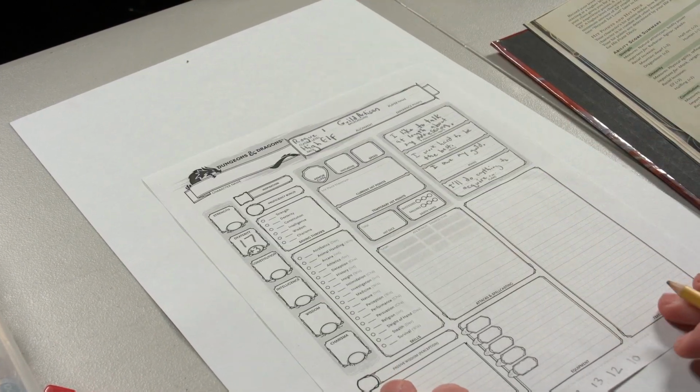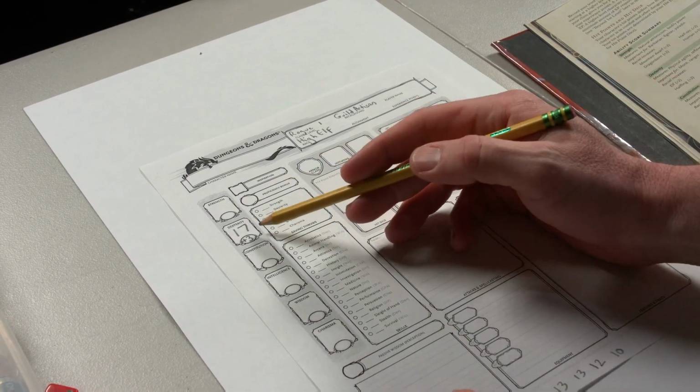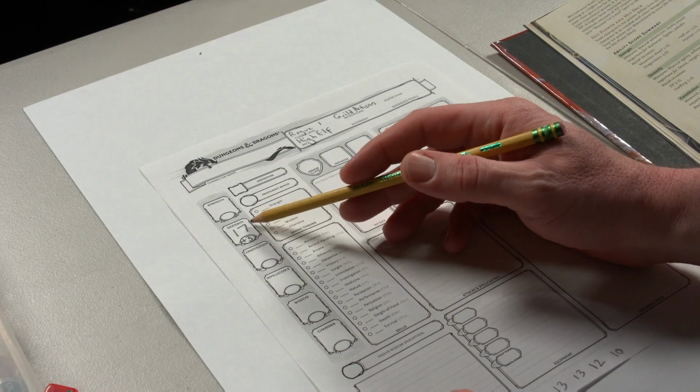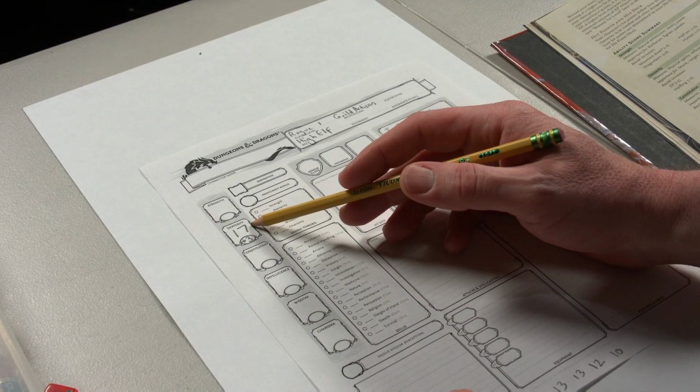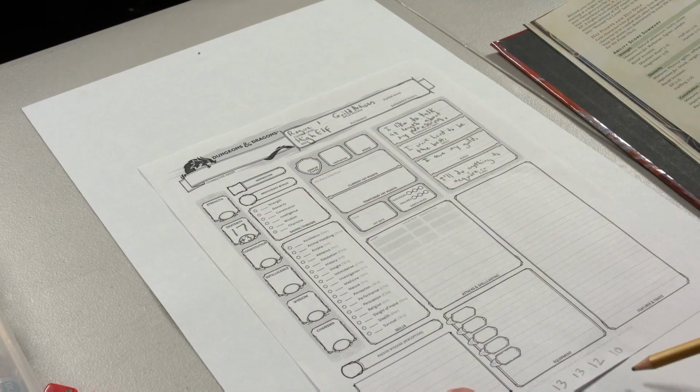While we're here, I'm going to point something out. I've noticed a lot of people who stream write this in a different order. And people have asked me this on videos all the time. They're like, Bill, shouldn't you write the big modifier number there and then your score in the little thing? No. The answer is no. I've been playing D&D longer than you. Do it the right way.